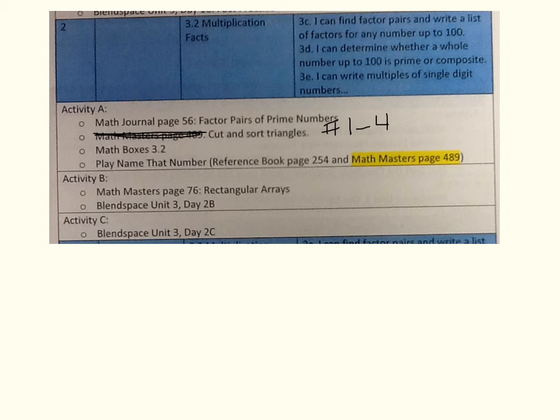Then you do math boxes, and finally you play Name That Number. Here's the reference book page you need, and Math Masters. When you're done, Activity B is moving on to Mrs. Ware's room for the Math Masters, and then the blend space. Activity C, you're doing blend space. Teachers will be coming around to double check your Math Masters, page 489. That goes with the game. So this is the page that you'll need to turn in by the end of math class today.